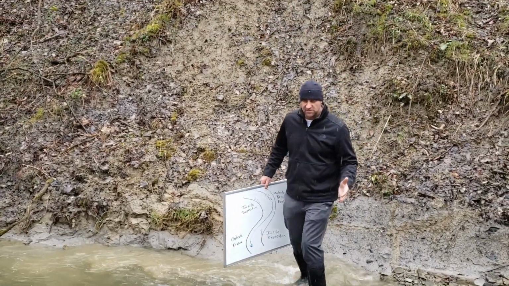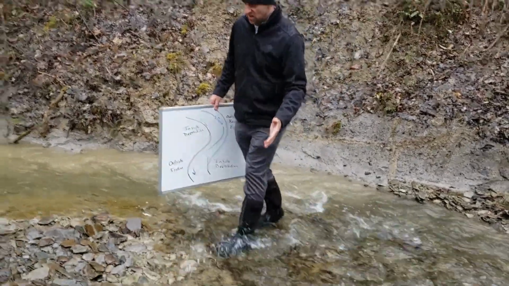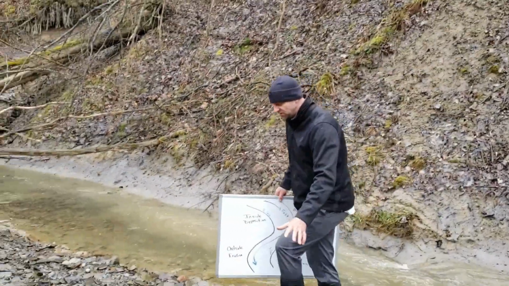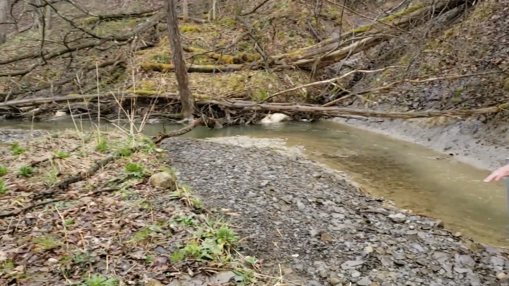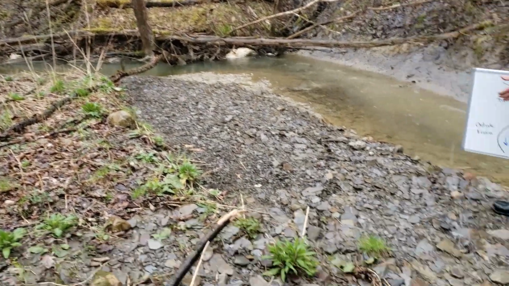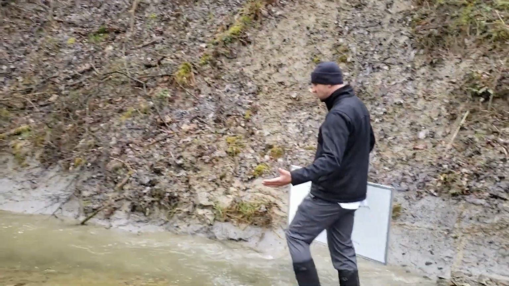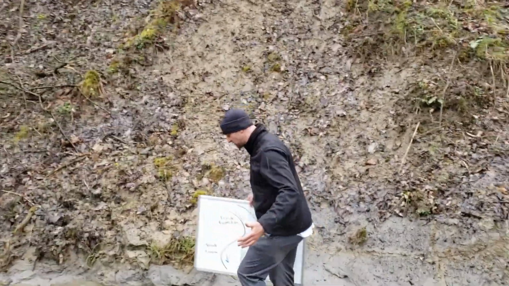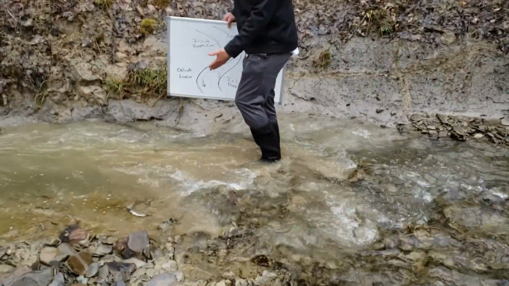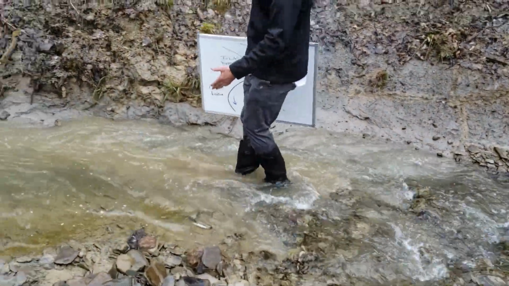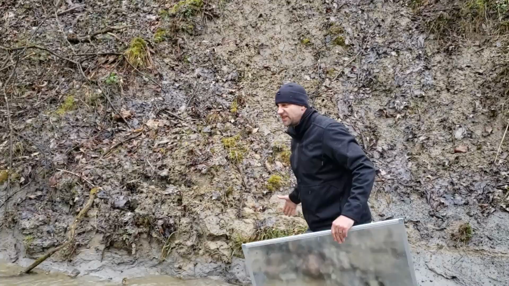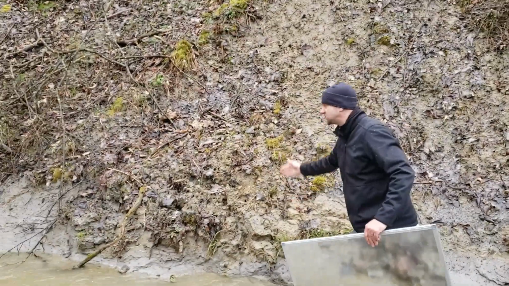As I walk across the bank to this side, this is the depositional side. You see lots of rocks piled up on the inside bend of the river. I'm going to step back into the river channel here. The water is moving the fastest along this outside here. You see how I just stepped in really deep? This is a really deep part of the channel. It's cutting away. That makes this side of the channel very, very steep.